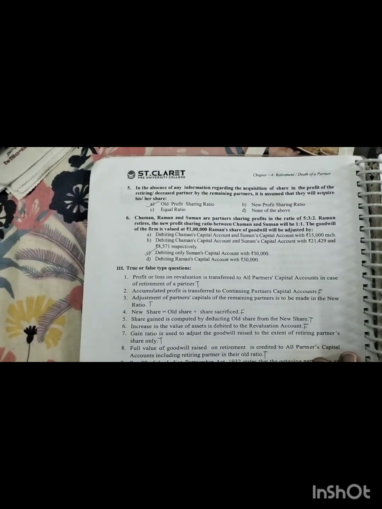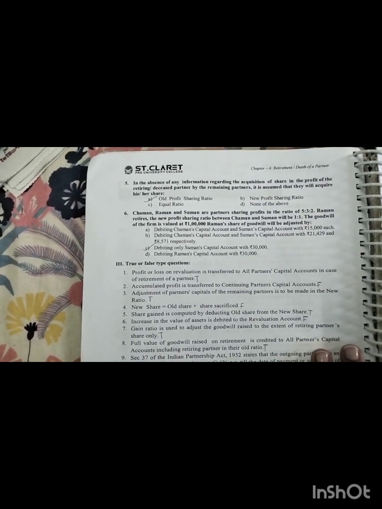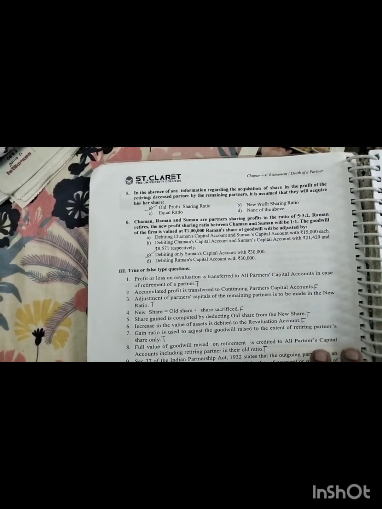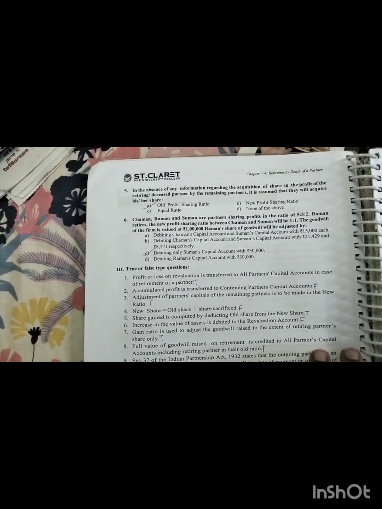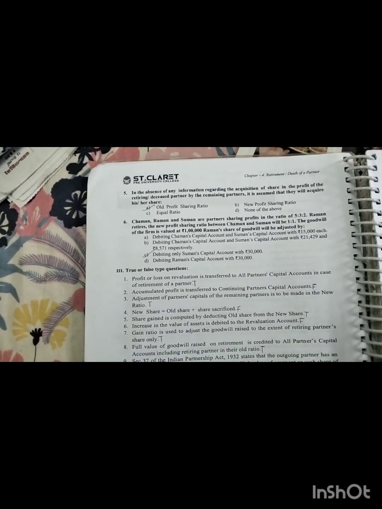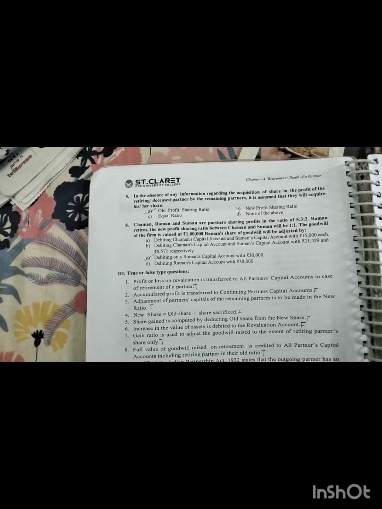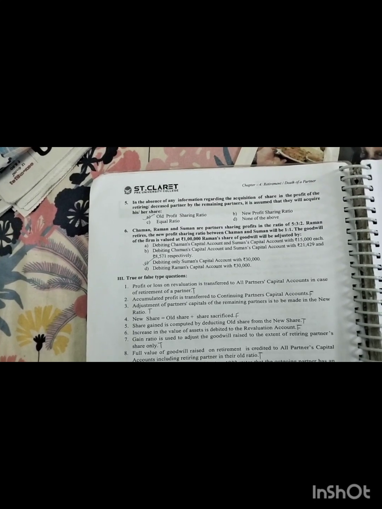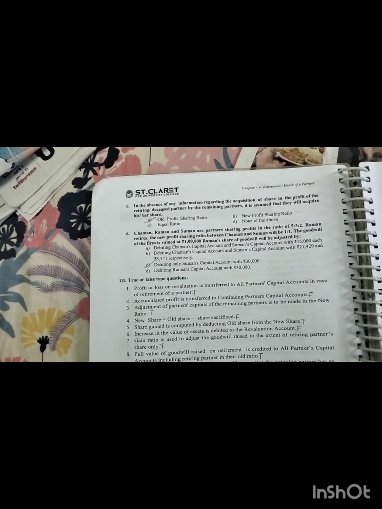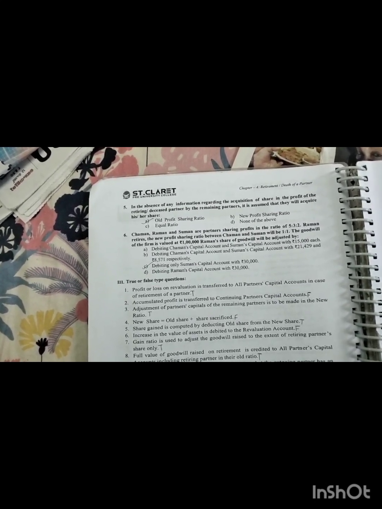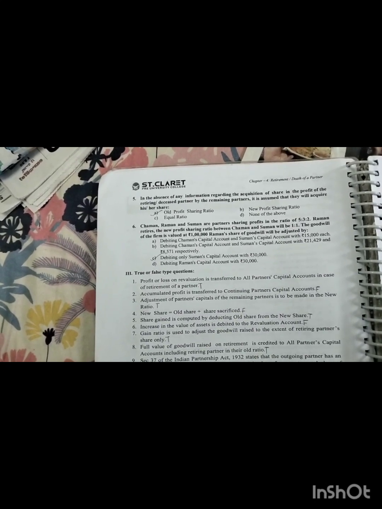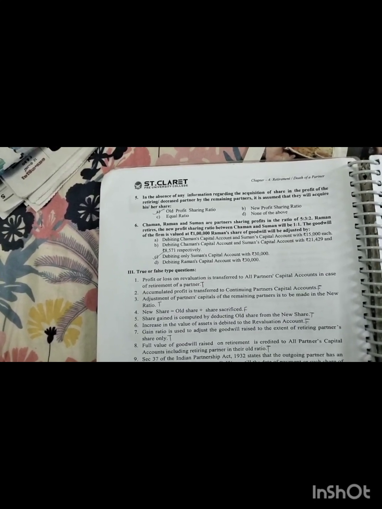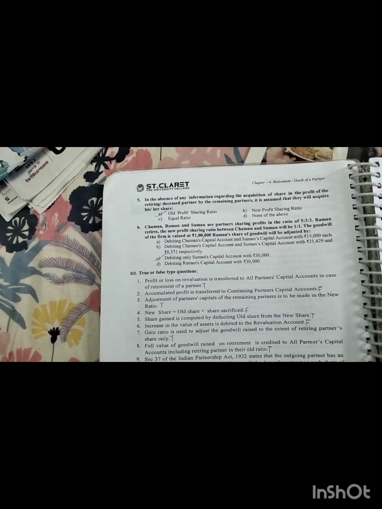Next, in the absence of any information regarding acquisition of share in the profit of the retiring or the deceased partner by the remaining partners, it is assumed that they will acquire his or her share in the old profit sharing ratio. Chaman, Raman and Suman are partners sharing profits in the ratio 5:3:2. Raman retires, the new profit sharing ratio is going to be 1:1. The goodwill of the firm is valued at 1 lakh. Raman's share of goodwill will be adjusted by debiting only Suman's capital with rupees 30,000. Okay.